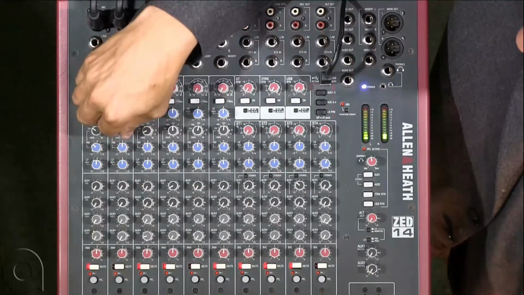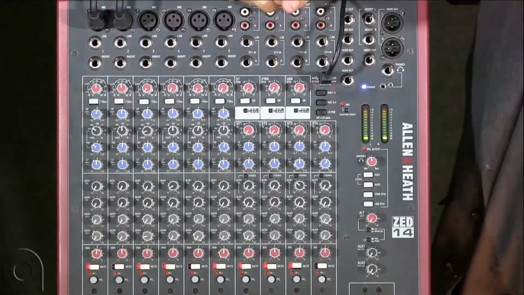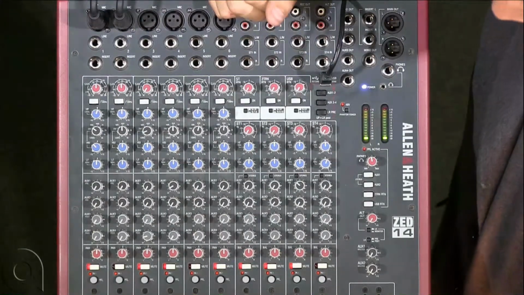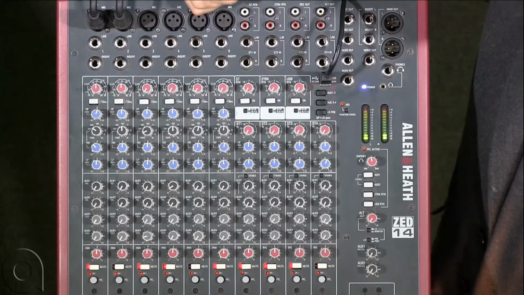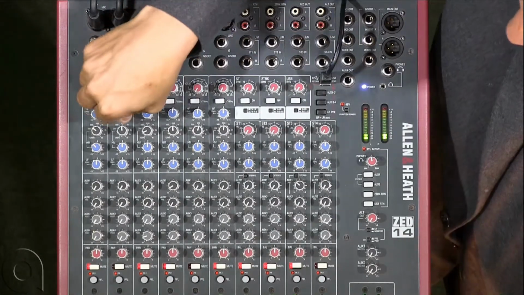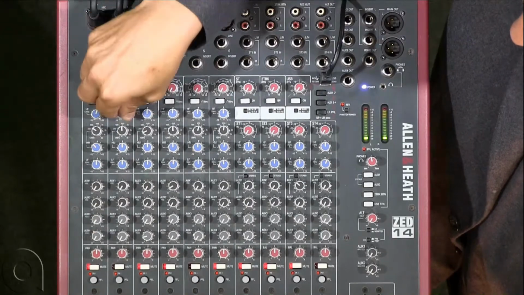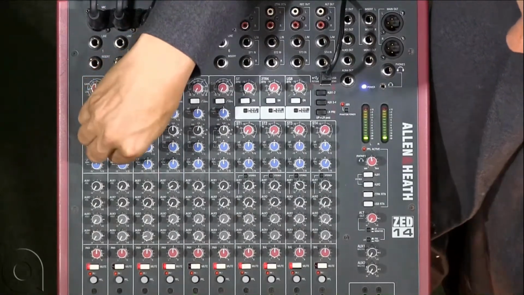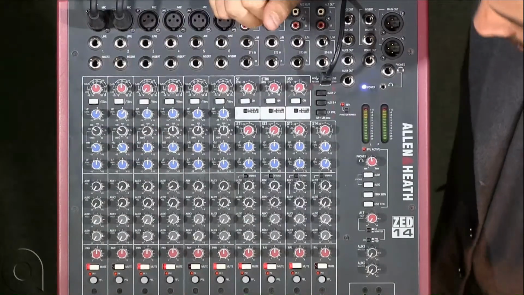That gives us two important uses. One, we can use it to very specifically color somebody's voice or a specific instrument, and it also allows us to pull a little bit more frequencies out if we need to for feedback. Just from a personal preference, I like to add a little bit of high end to my mic and pull a little 400 out, but everyone is slightly different.